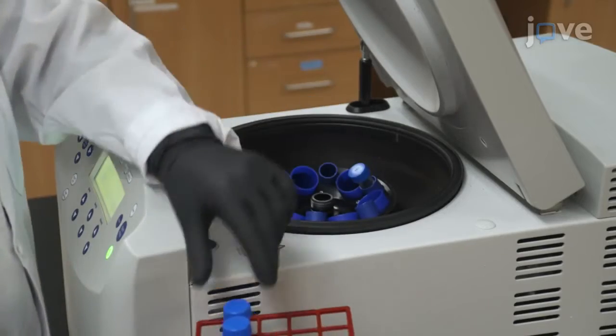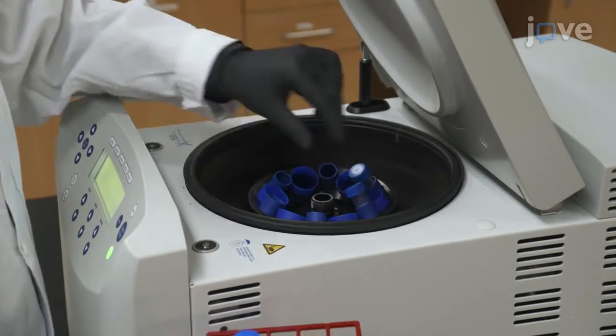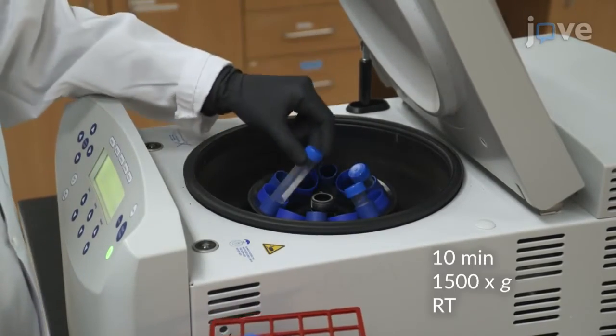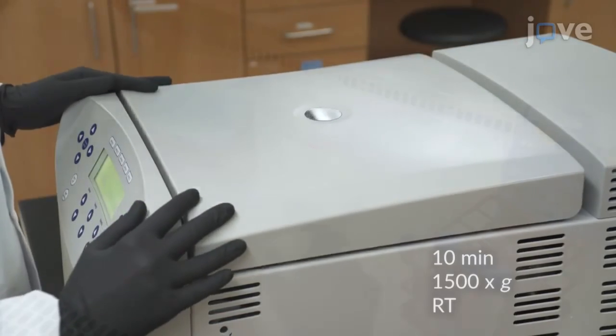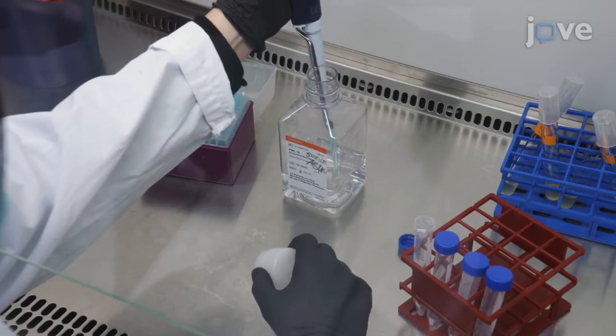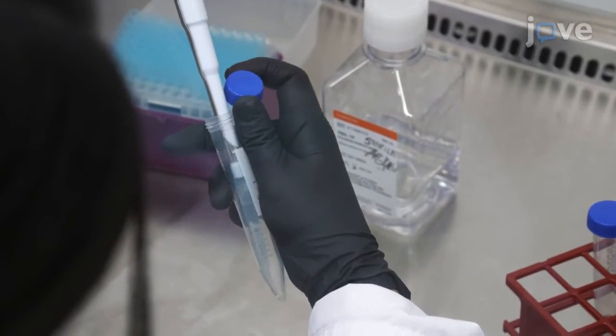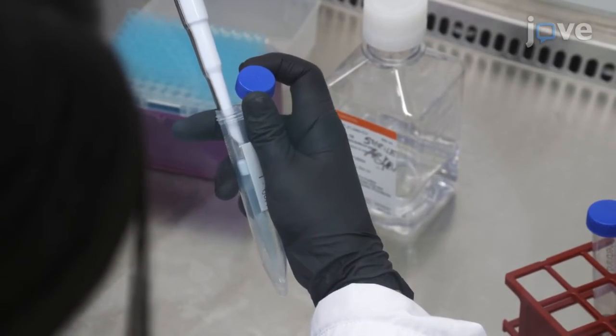To prepare fungal cells for a macrophage infection, collect and centrifuge C. neoformans cells from a mid-log phase culture, followed by 3 gentle washes with 1 milliliter of room temperature PBS under the same centrifuge conditions.